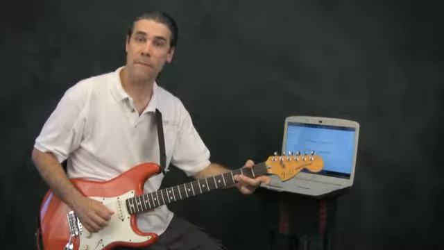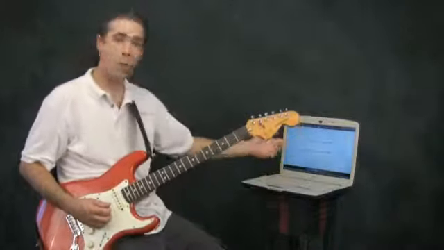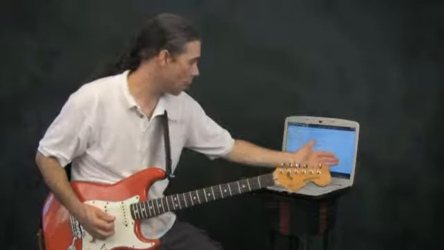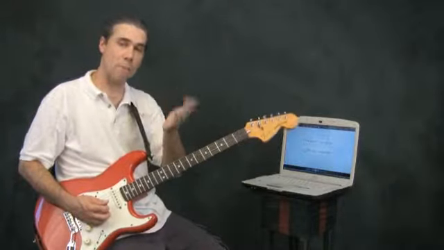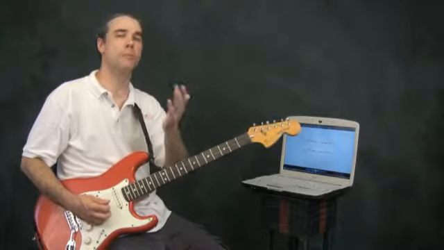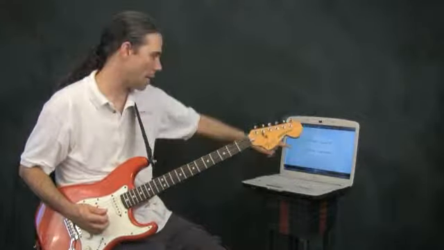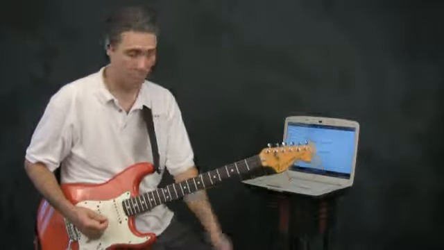B flat. There are no naturals anywhere else along there, so every B you encounter will be assumed to be B flat. Its default setting has been changed by the key signature here at the beginning of the line. So let's try that piece of music.